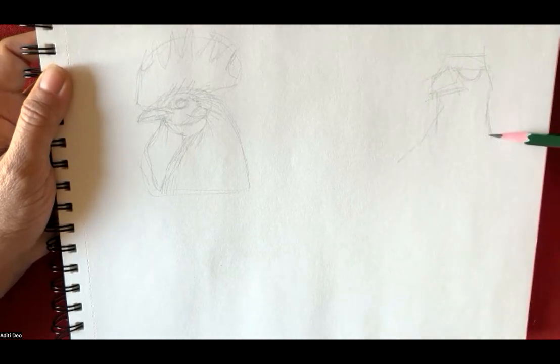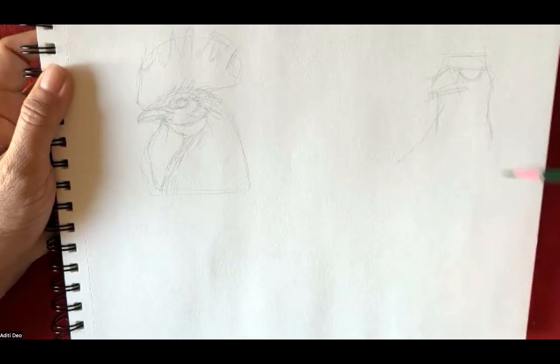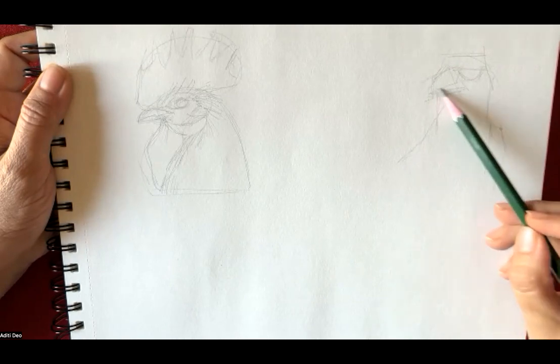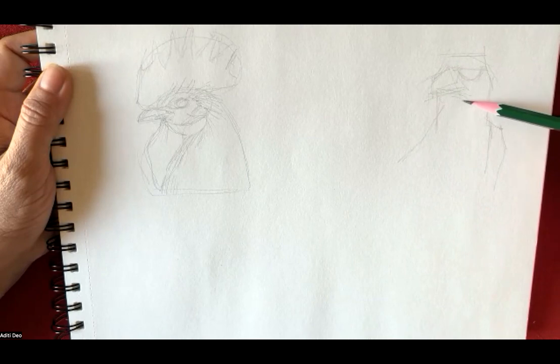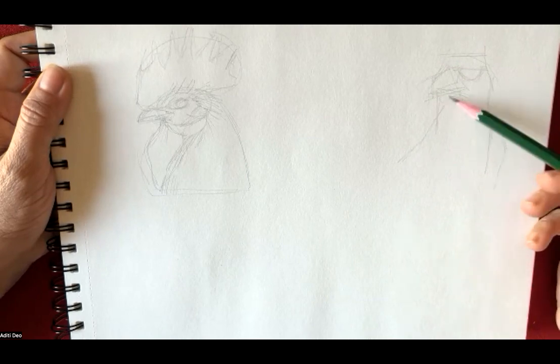So imagine that we have a tool that can only make straight lines. Then with those straight lines, how will you create this bird? That's the exercise.